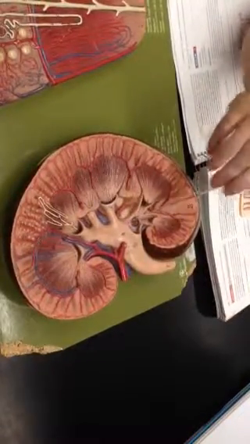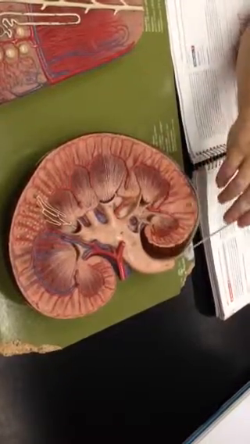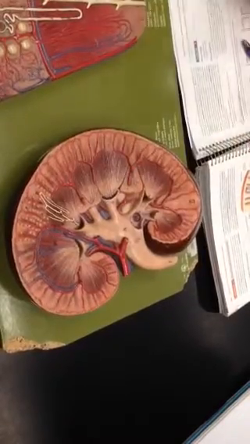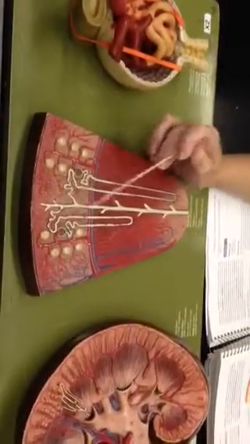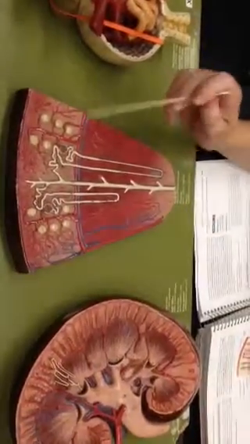These are minor calyxes, which are going to lead to a major calyx, which just means that they're funnels draining into the renal pelvis. And then the renal pelvis is going to go to your ureter. So that's it for that. Capsule, cortex, medulla. This is actually representing one pyramid.